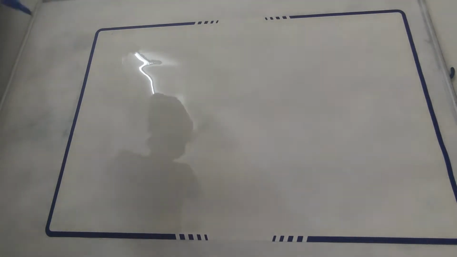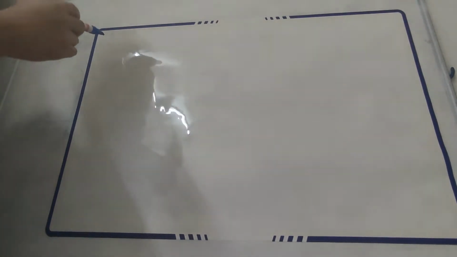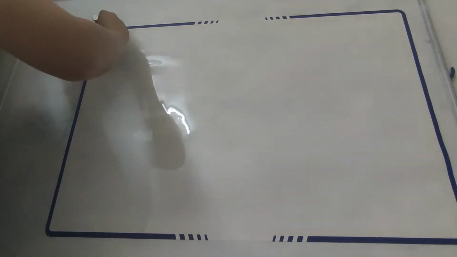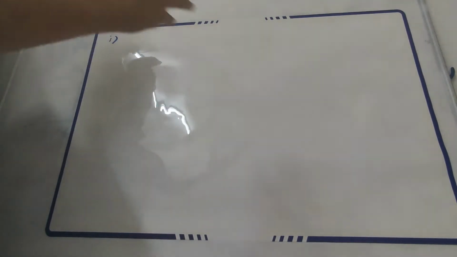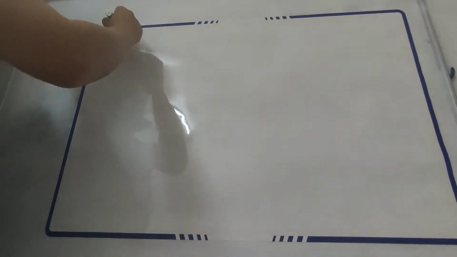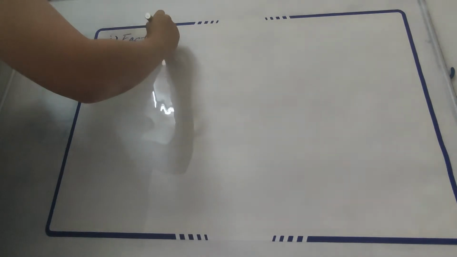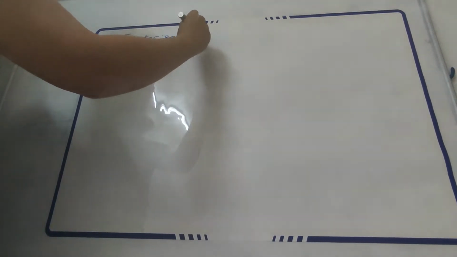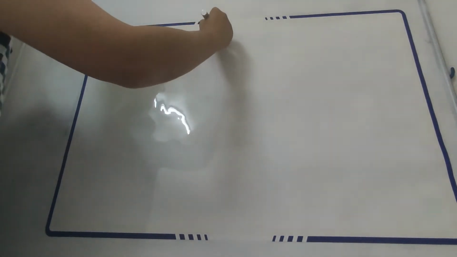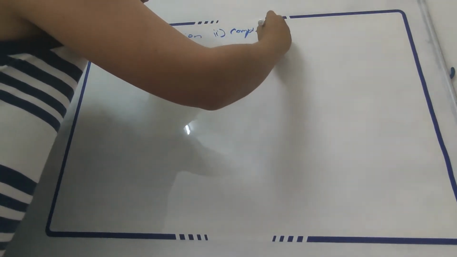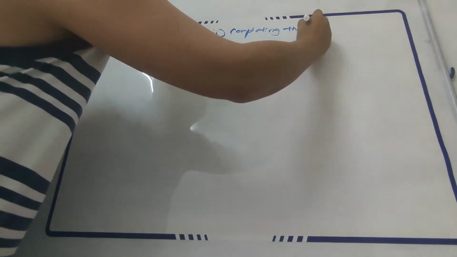Okay. This is the second lecture of quadratic function. To find the roots of the quadratic equation, you have 4 methods. 1, factorization. Then 2, completing the square.